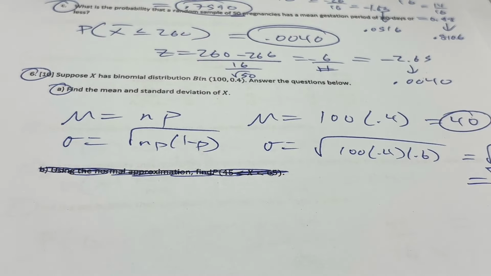Has a binomial distribution. Binomial, n is 100 and p is 0.4, and a mean and a standard deviation are given. And I'm sorry, it's n times p, not mean and standard deviation. That's for a normal. I would go back and edit that out, but you know I don't. So that is the number and the probability.